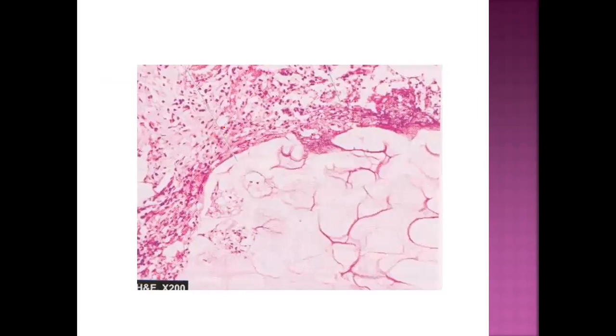Now, in examination, we can see the fat cells have a stain that is completely washed out, so fat cells cannot be properly detected. But you can see these fat cells, and let me draw for you the microscopic example of fat cells.